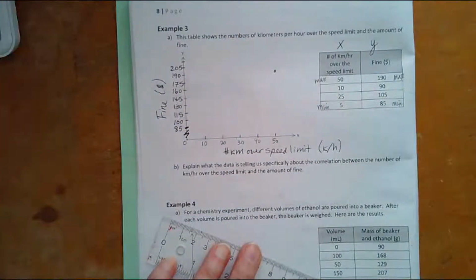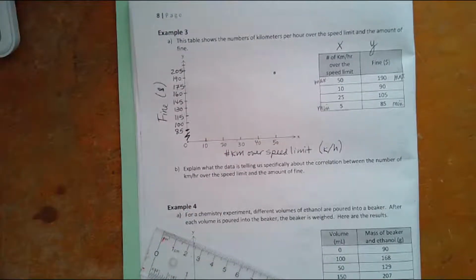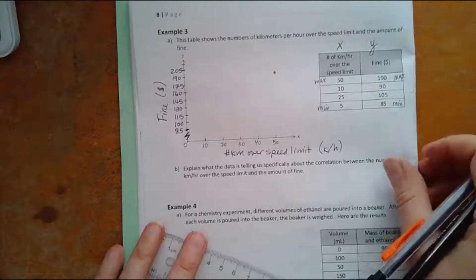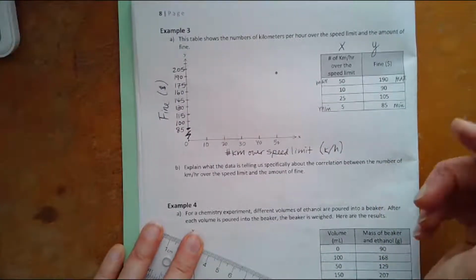If you have graph paper at home, you could definitely use graph paper. You don't have to use the blank space, but just remember, next year in provincial exams, they give you blank space. You do have to, at some point, kind of get used to graphing with blank space too.